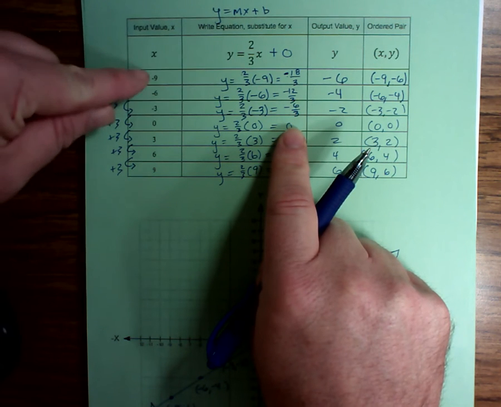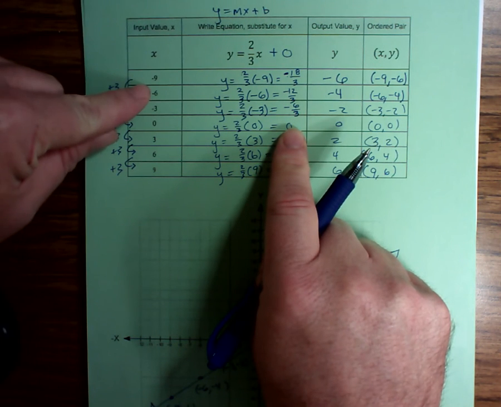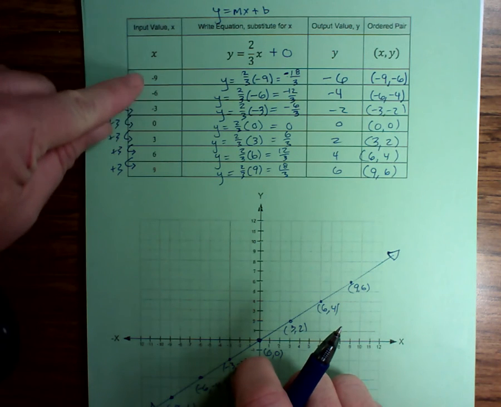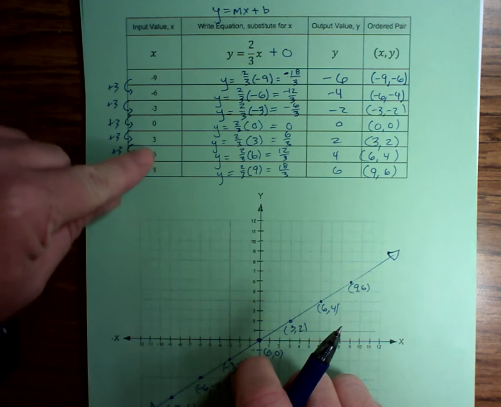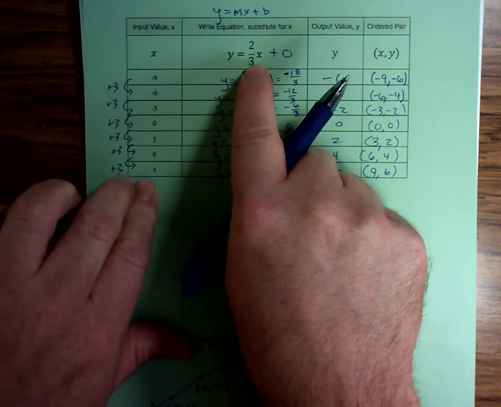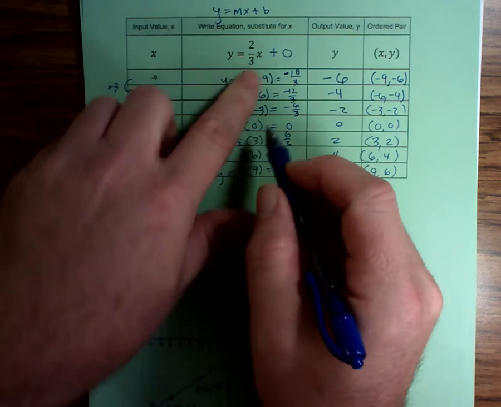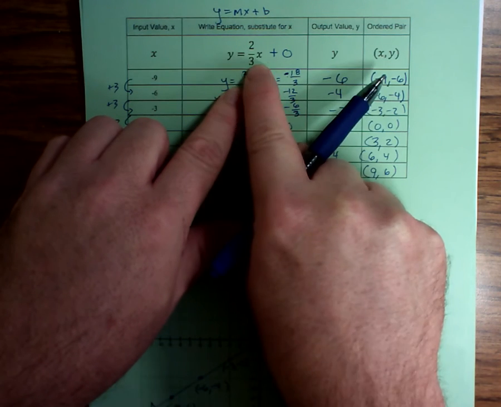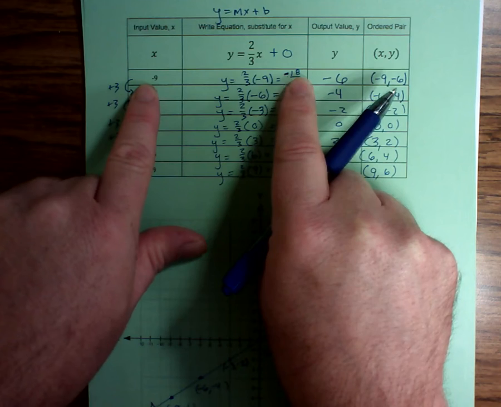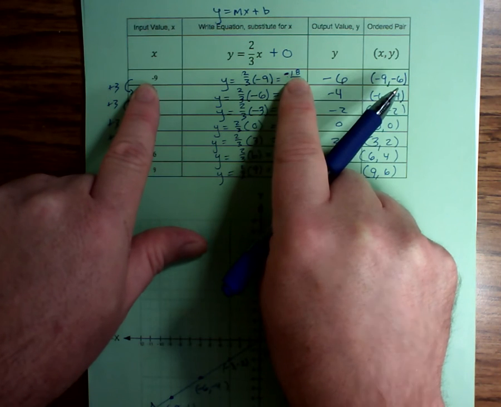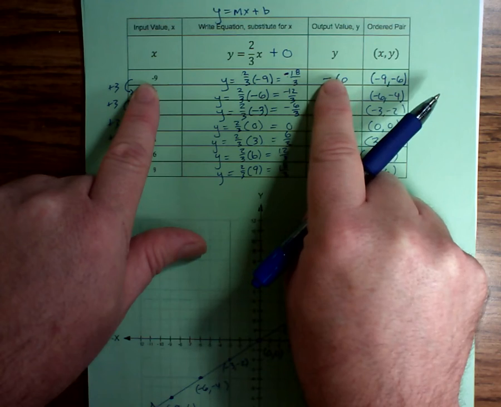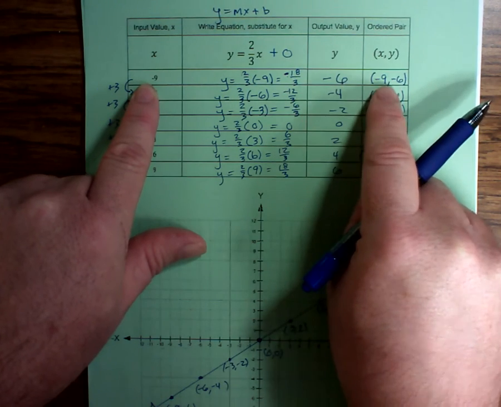Initially, the input values, the x values, were given to you. You can see that this one is going up by 3 every time, plus 3. And the reason why those numbers are chosen is that they are multiples of 3. So you have this 3 in the denominator, and when you multiply 2 times -9, because you substituted it in, you get -18/3, and then that's a nice reduction and you get an integer out, which makes the values easy to graph.